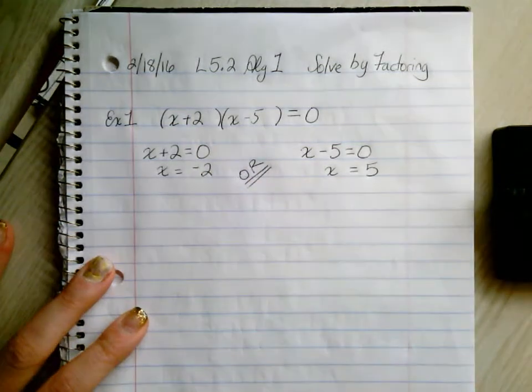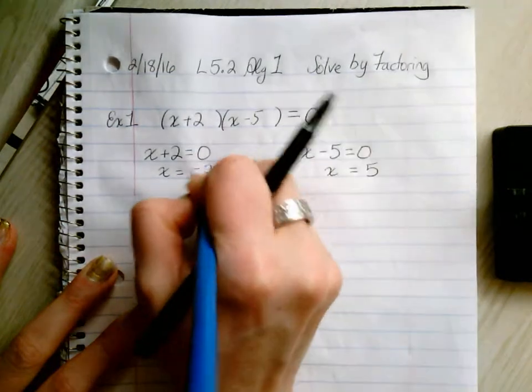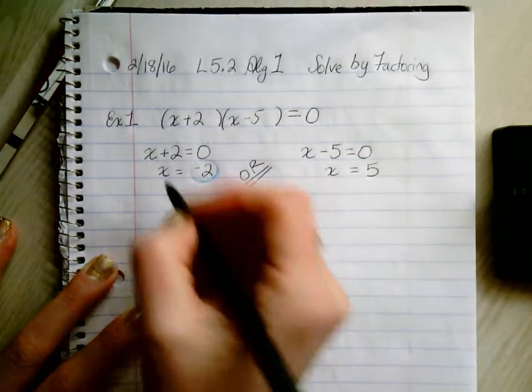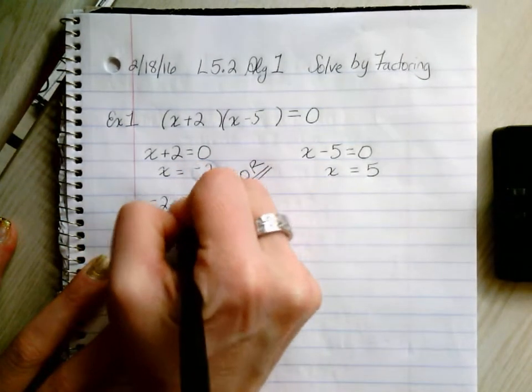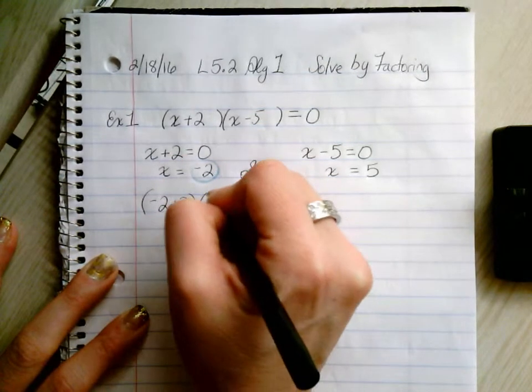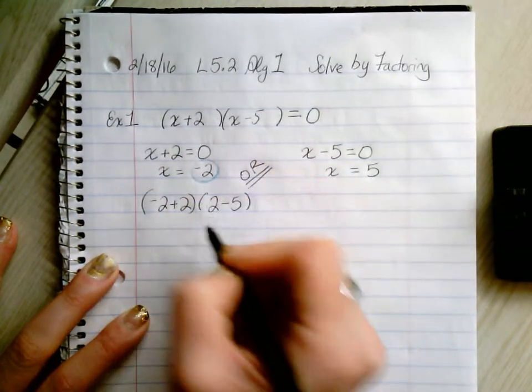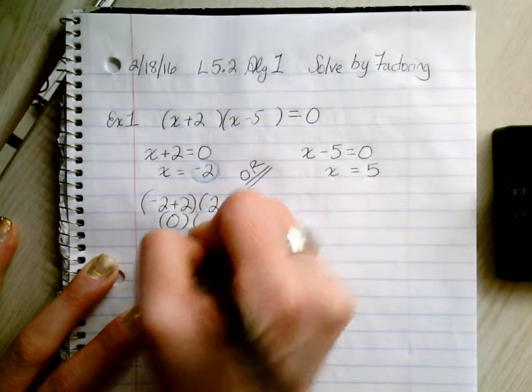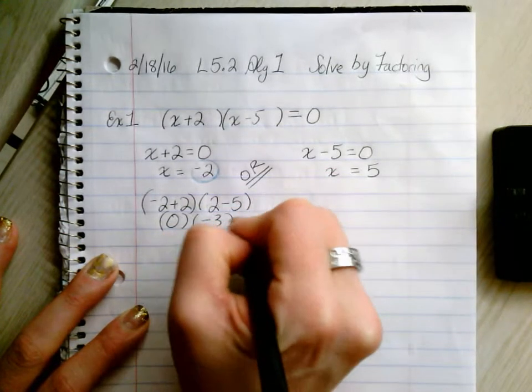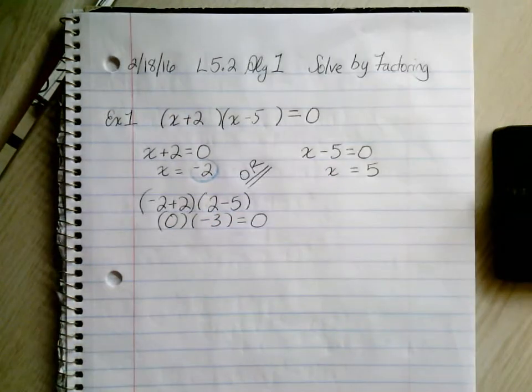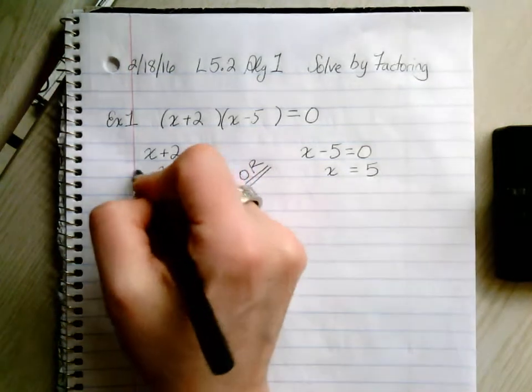I'm going to plug in the 2. Negative 2 plus 2 multiplied by 2 minus 5. 0 times negative 3. Does that equal 0? True. This one is true.